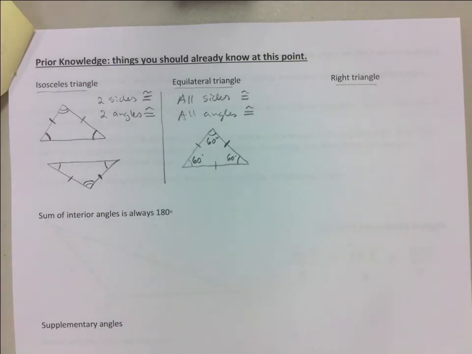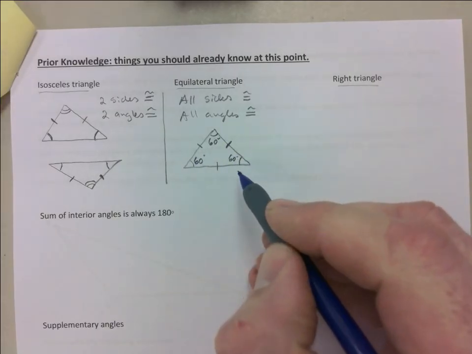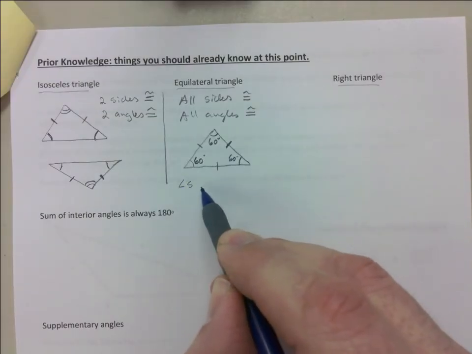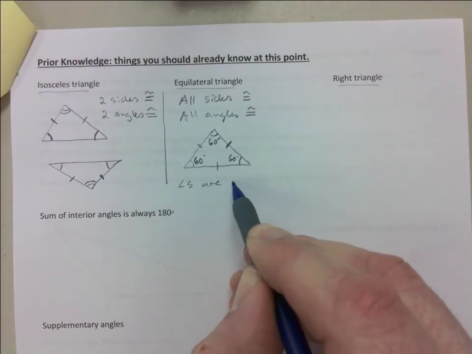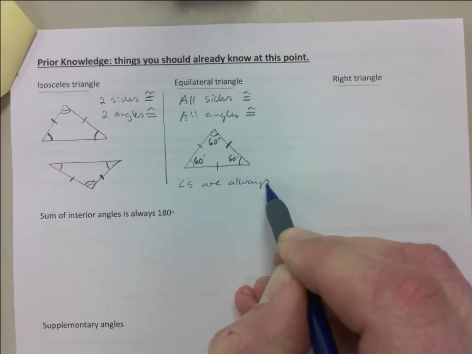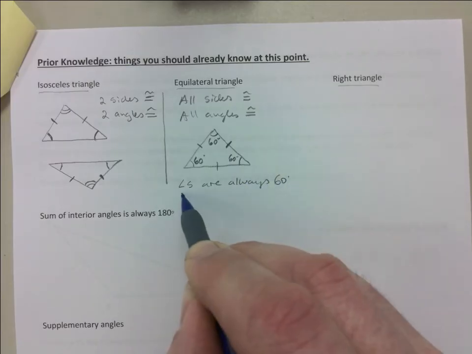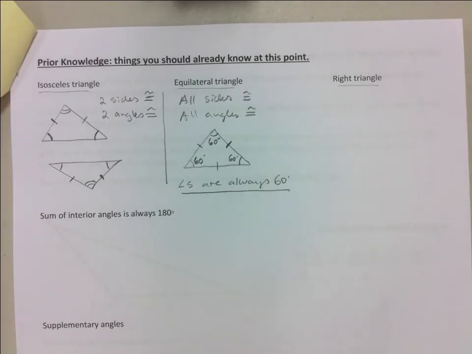Mr. Dirksen, what about a small equilateral triangle like this? They're all 60. What about a big equilateral triangle where every side is 2 kilometers? Still 60. It's always 60 degrees, the angles are always 60 degrees. This can get you out of a tough situation quite often, okay?